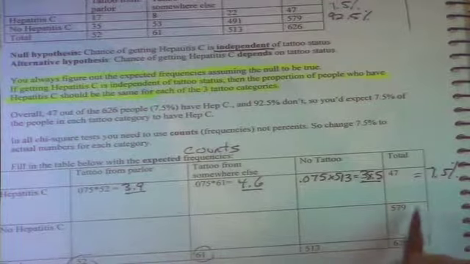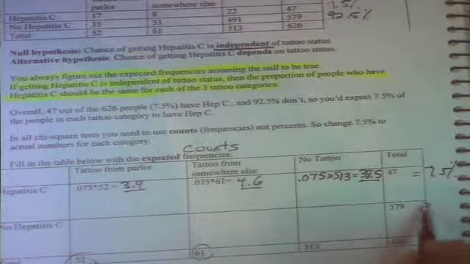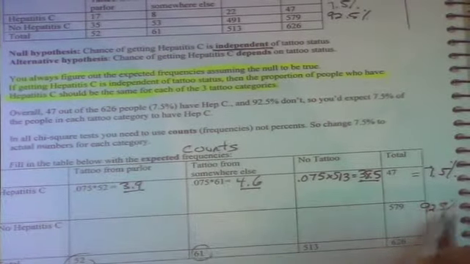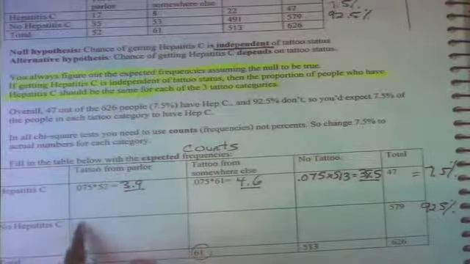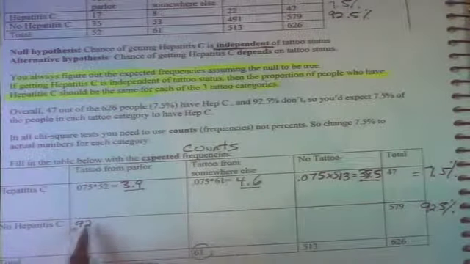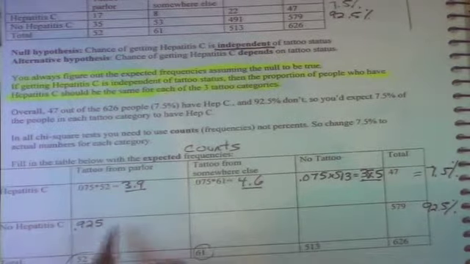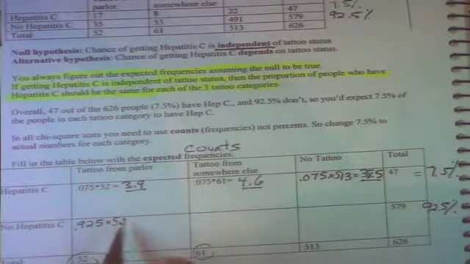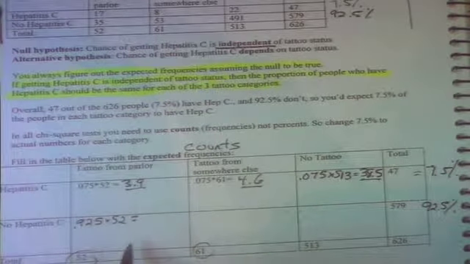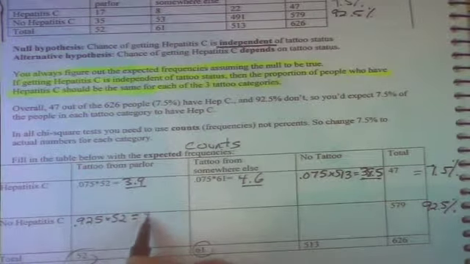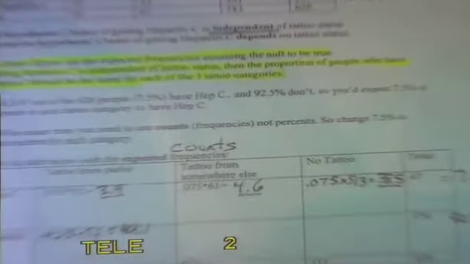Now, 7.5% have it, so that means 92.5% don't. So that means 0.925 of the 52 should not have hepatitis C. So we have to do that for each one of them. And here we get 48.1, excuse me, that says 40. Let me zoom in a little more so you can see better.